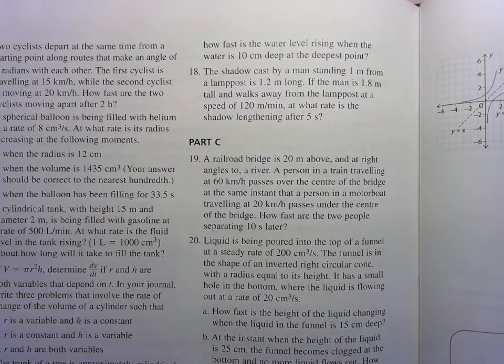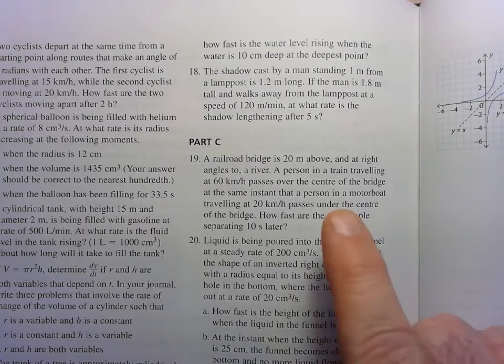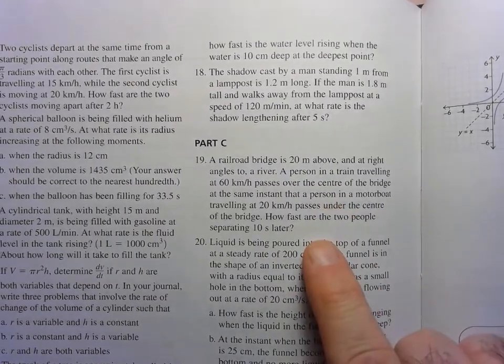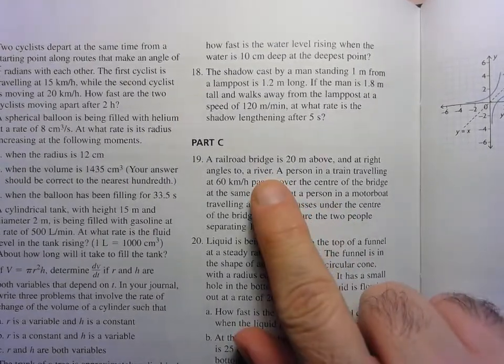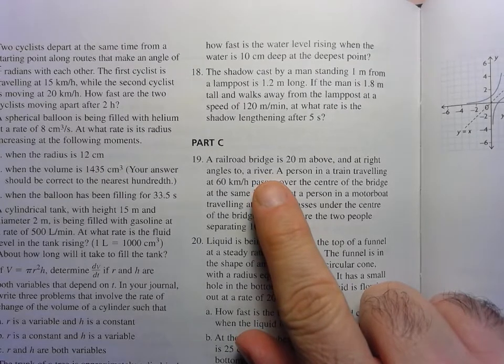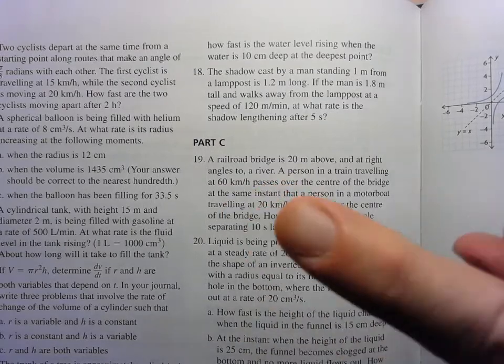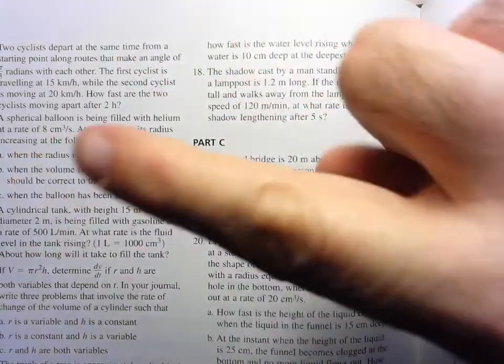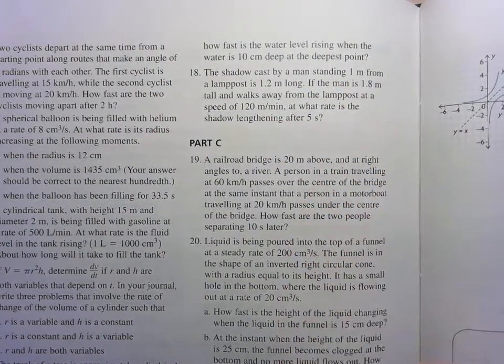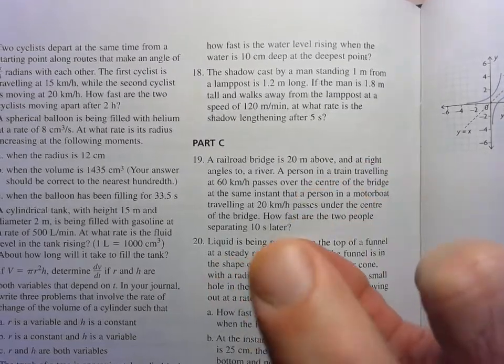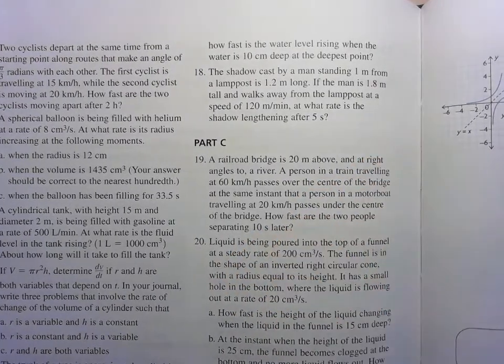Hi folks, we're going to take a look at the solution to number 19 on page 570. So here's the question. We have a railroad bridge and a river that are at right angles to each other, and the bridge is 20 meters above the river. So you have to think that you've got the road up on top and then you've got the river at right angles but separated. You can see that it's separated by 20 meters.